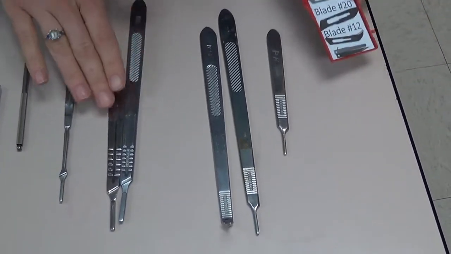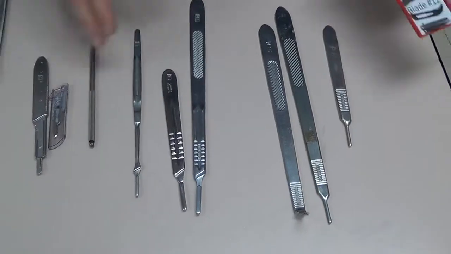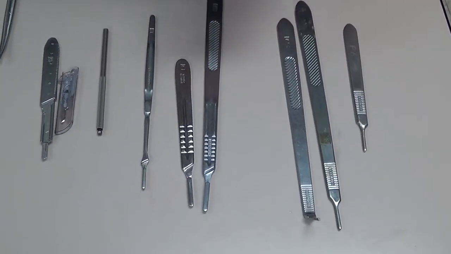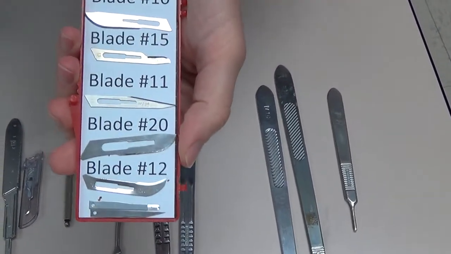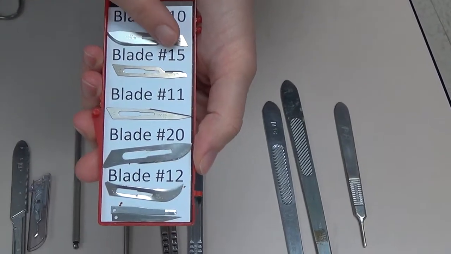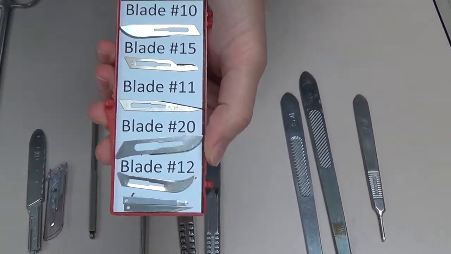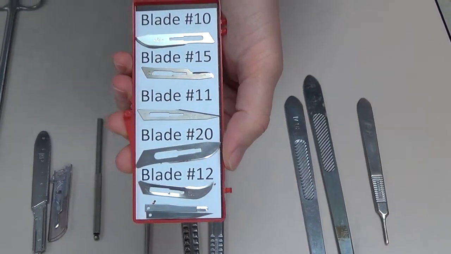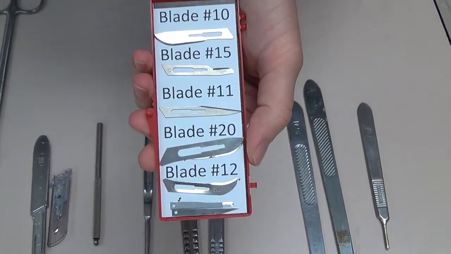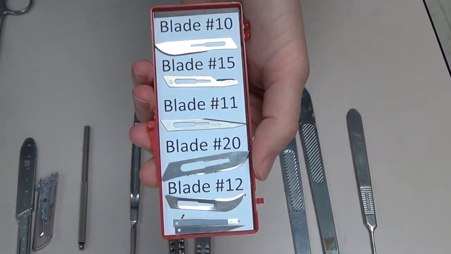So the first items that we're going to show you here are our scalpels and our various different scalpel blades here. So you can see that our first scalpel blade we have listed here is a 10 blade. It has a very large cutting edge, so we use it to make large incisions into structures like the abdomen, total joints, things like that, where we're going to have a long incision.